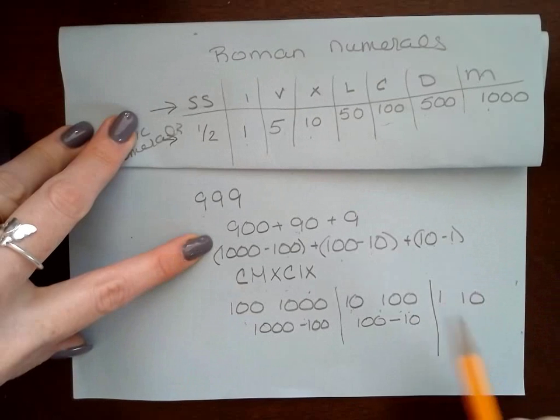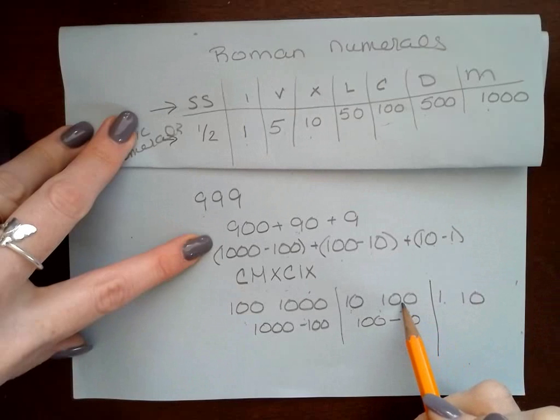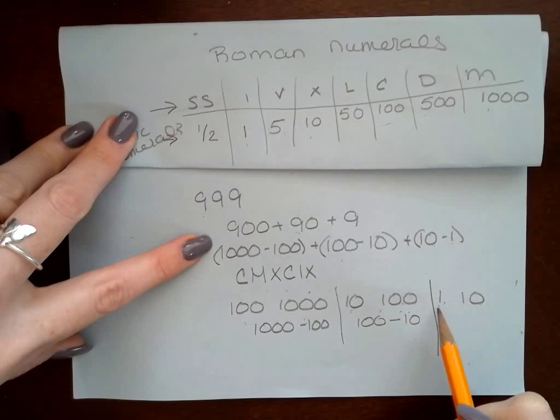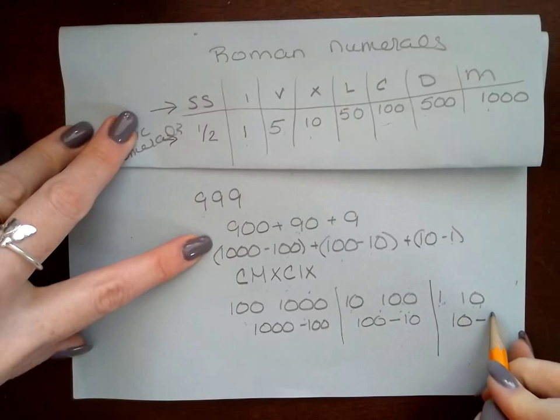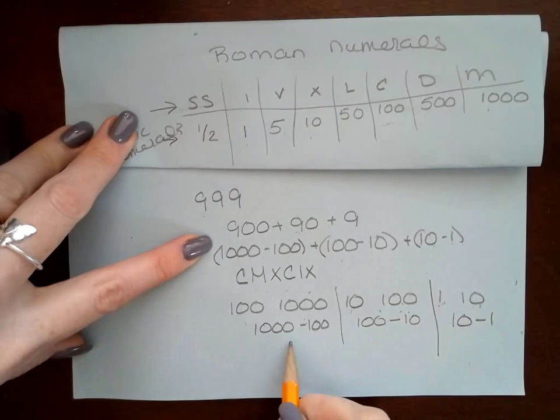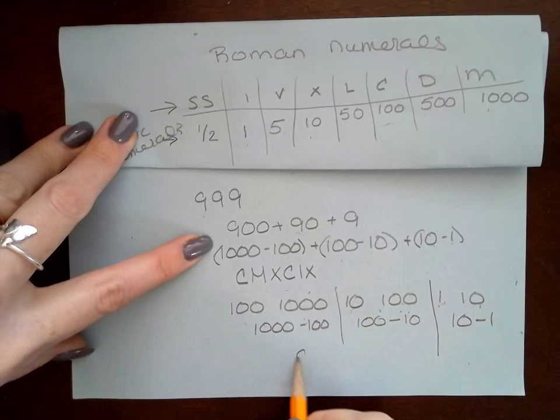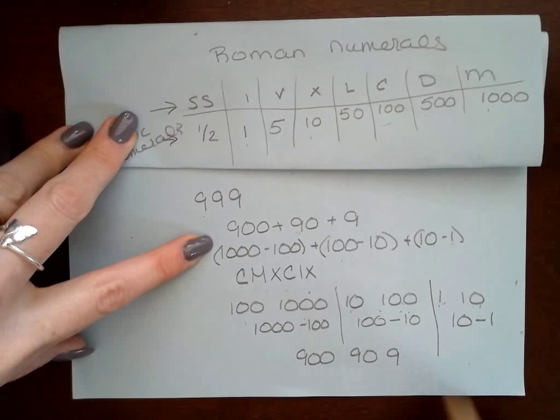Break up into our next digit because now, right, from 100 to 1, it seems like we're going in the right direction. 100 is larger than 1, but as we continue, that doesn't hold true. 1 is less than 10, we need to subtract. So 10 minus 1. And we can put our numbers together. 900, or 1000 minus 100 is 900. 100 minus 10 is 90. 10 minus 1 is 9. These all get added together. You have 999.